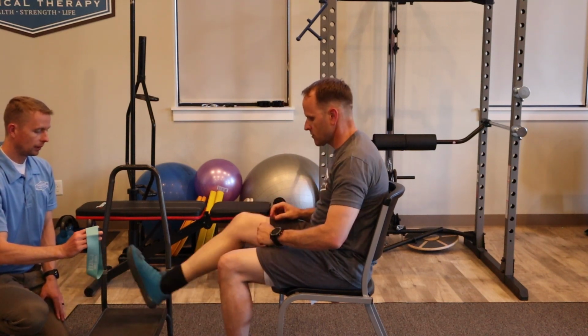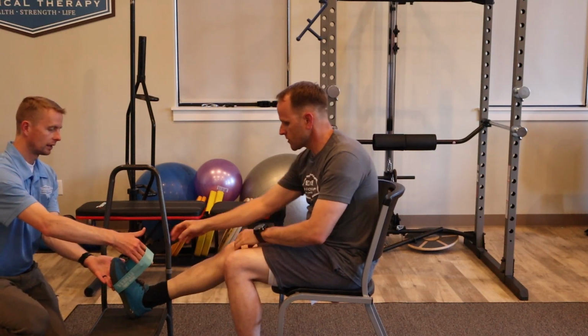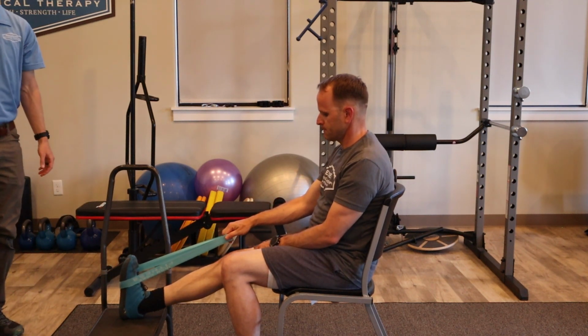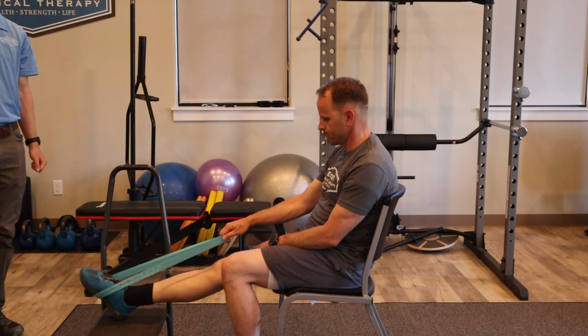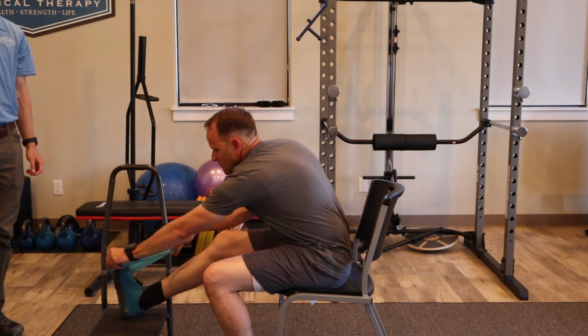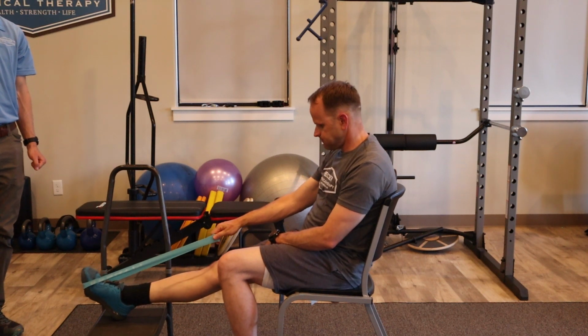So let's have you put your foot back up there, and then I'll have you grab the end of it this time. Okay. And you'll just pull it way back, and you're just going to do the exact opposite, where you're just going to push down like you're pushing the gas pedal of a car. Push down as far as you can go, and then really let that band stretch you back the opposite direction as far as you can go.